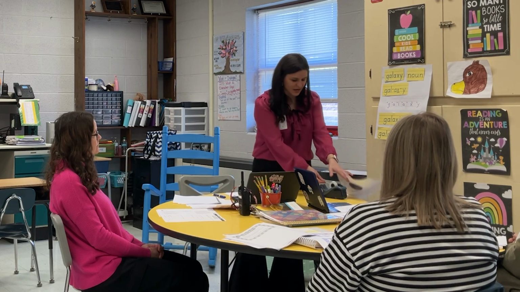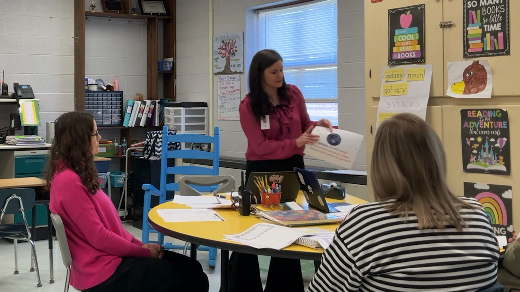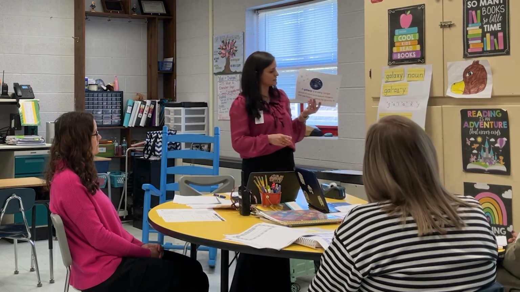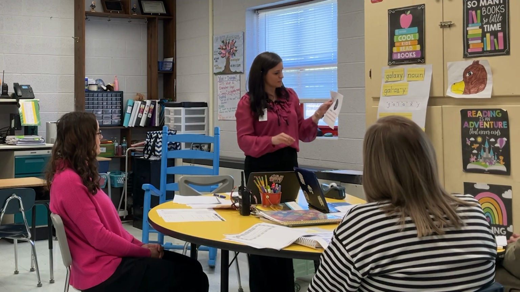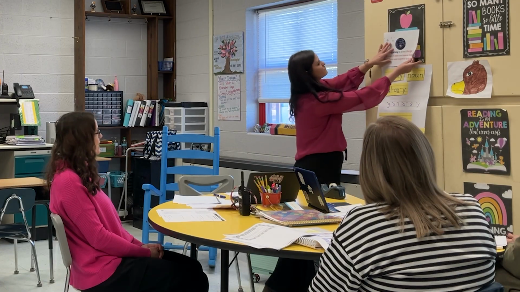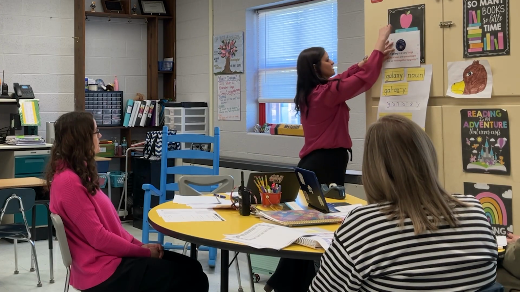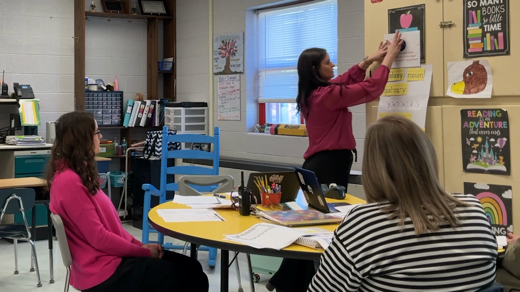So let's define what galaxy means. A galaxy is a very large group of stars and space objects that are held together by gravity.